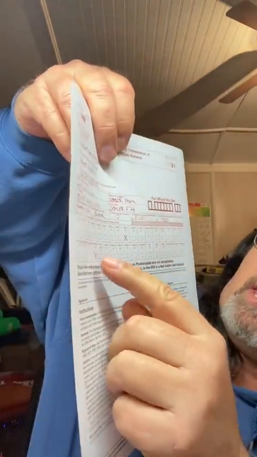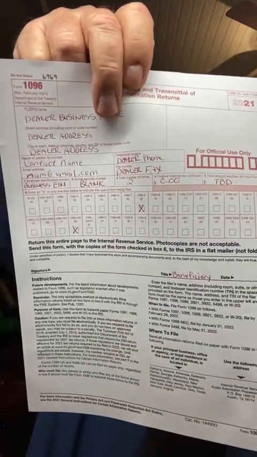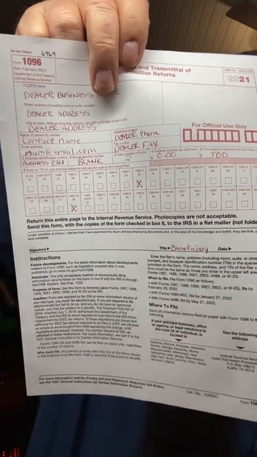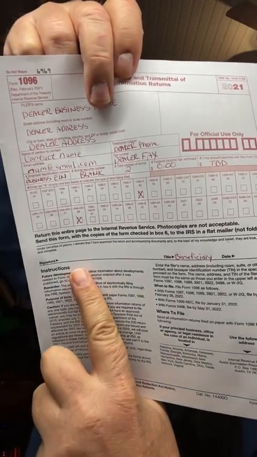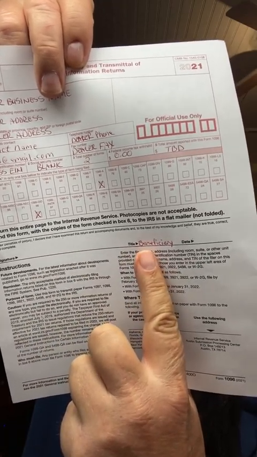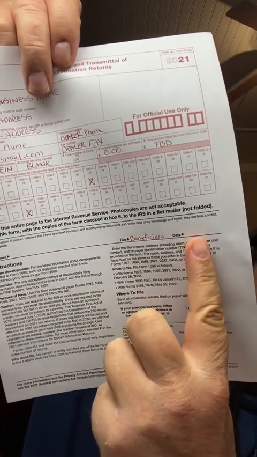And then you check the boxes 1099-A and 1099 OID because they're the ones going with this form. And then you're going to sign it here. Put beneficiary here. And then the date.